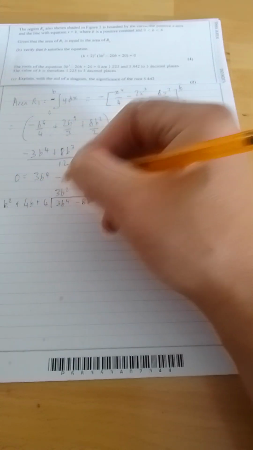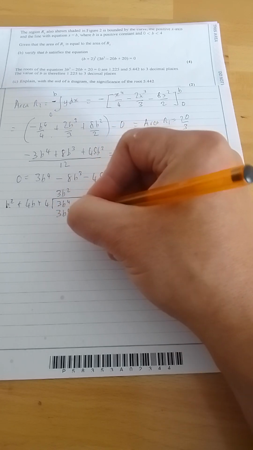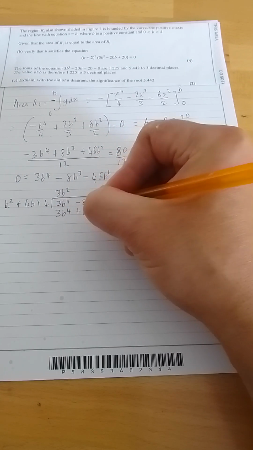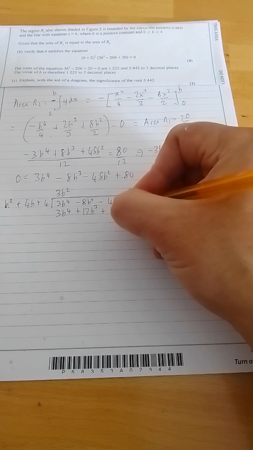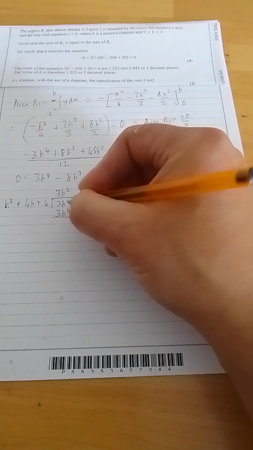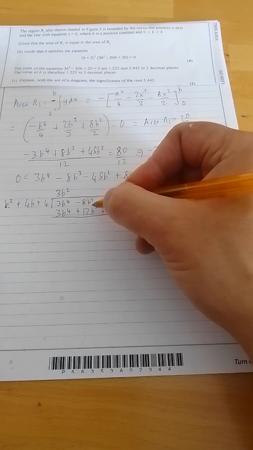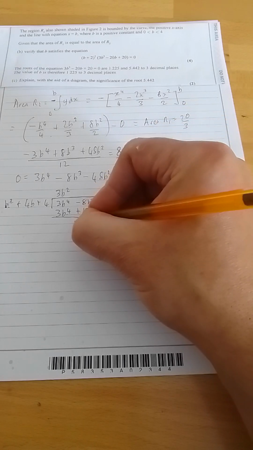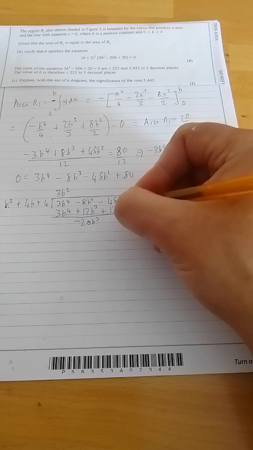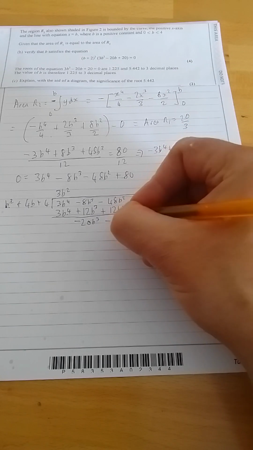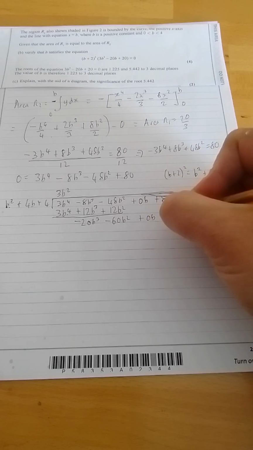If I multiply each of these by 3b squared, I'm going to get 3b to the 4 plus 12b cubed plus 12b squared. And now I can subtract. 3b to the 4 subtracted 3b to the 4 is nothing, minus 8b cubed minus another 12b cubed is minus 20b cubed, minus 48b squared minus another 12b squared is minus 60b squared. I've still got 0 b's and I've still got 80.